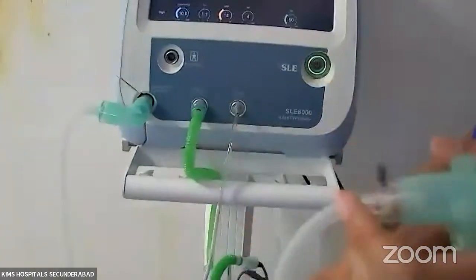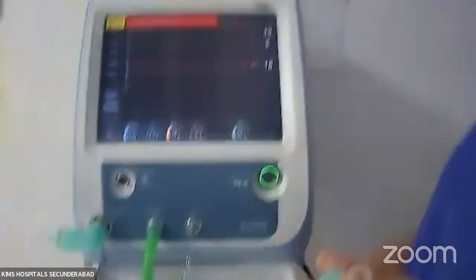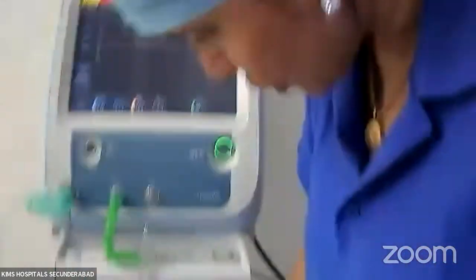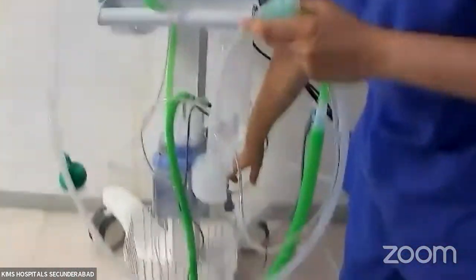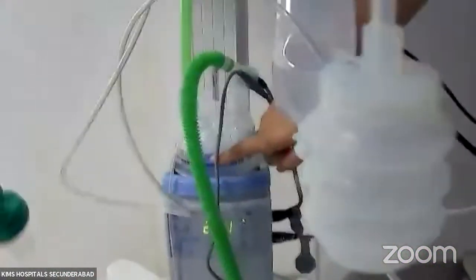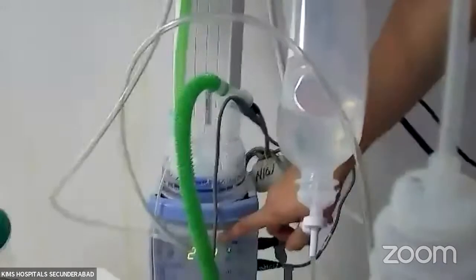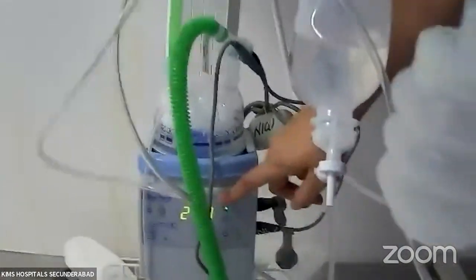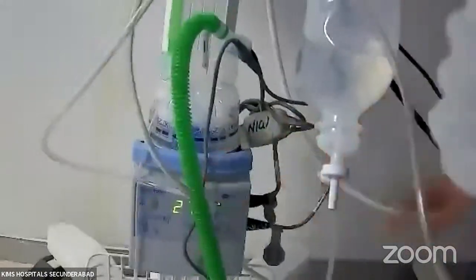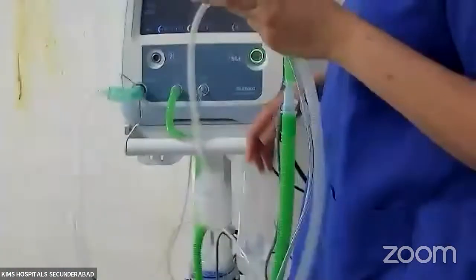The small compressible volumes are possible with the specially designed circuits for high frequency. So once you connect the circuit, make sure that you have switched on humidification. Since we have just switched it on, the temperature is rising now. The water level should always be filled until the black line. The temperature, once it attains the optimal temperature, should be at 37 degrees Celsius. And one should not see any condensation along the inspiratory circuit. You may see condensation in the expiratory circuit.